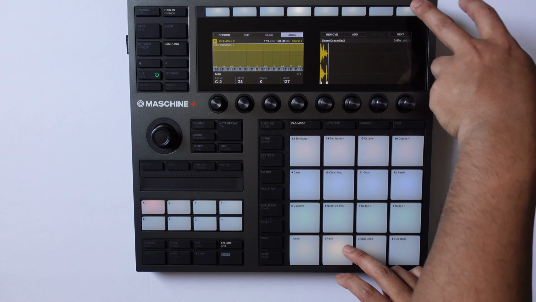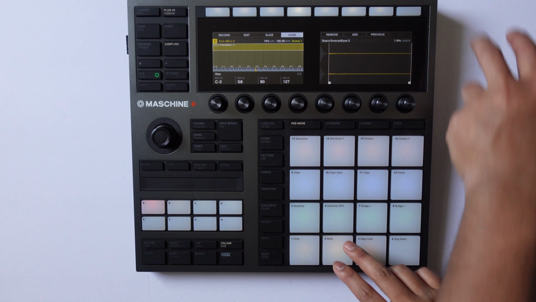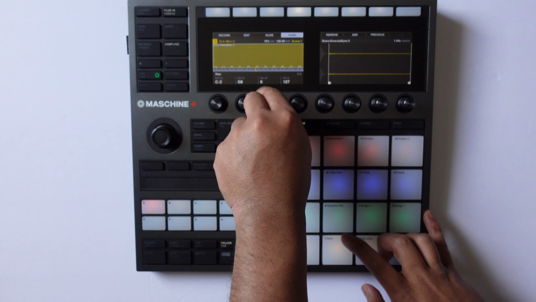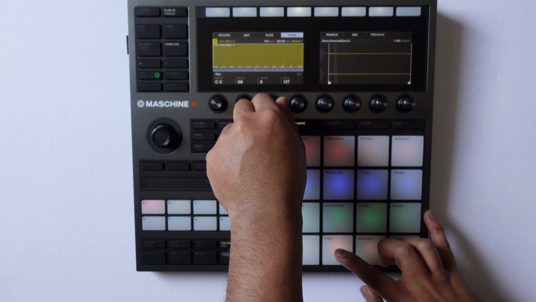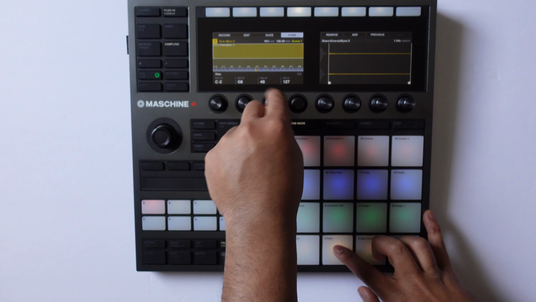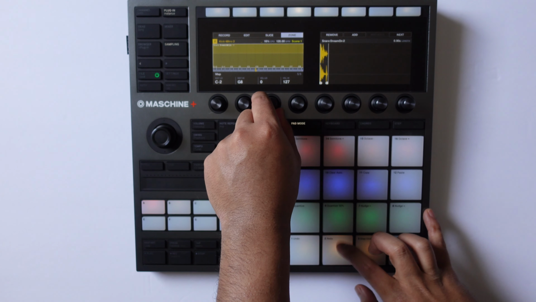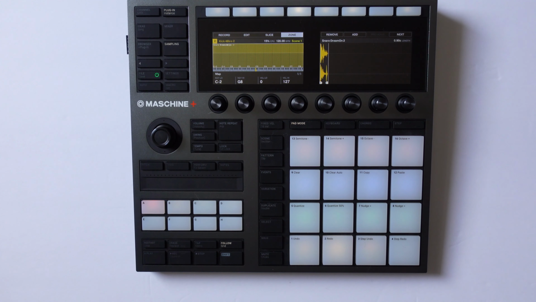At default, your velocity is always set to a minimum of 0 and a maximum of 127, meaning regardless of how soft or how hard you hit your pad, your sample will always trigger. So here I set the minimum velocity of my second layer, the tambourine sound, a little bit higher so it only triggers when I hit the pad harder.